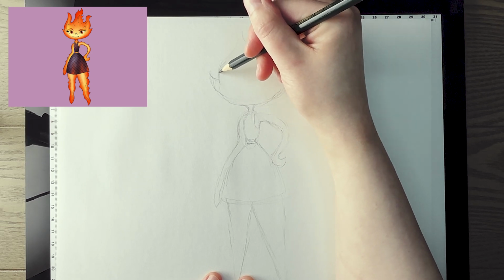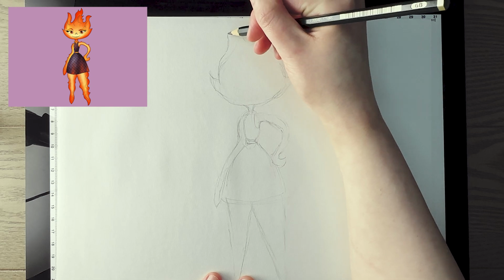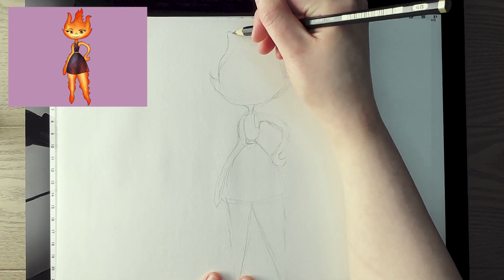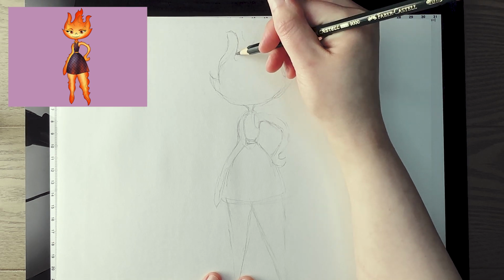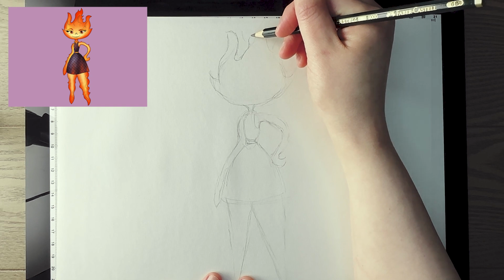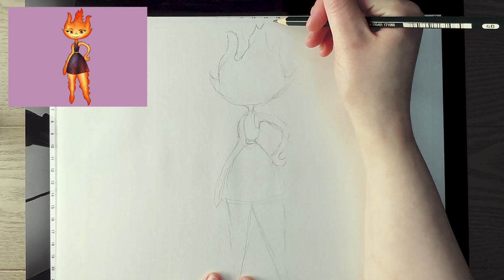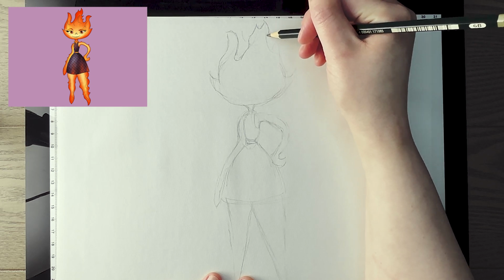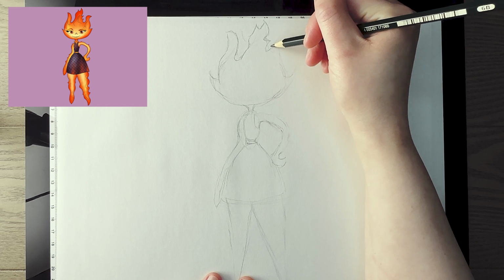So the flame on this side comes down at a curve like this, comes back like this, and then this one comes up like this, has a little peak here, a curve here, comes down like that.